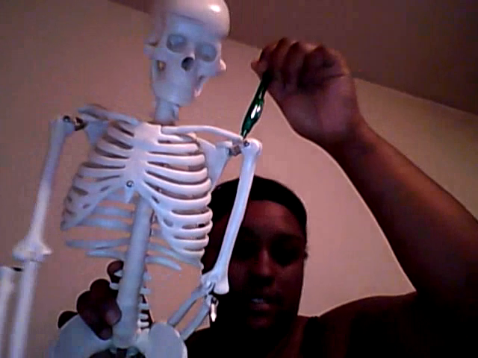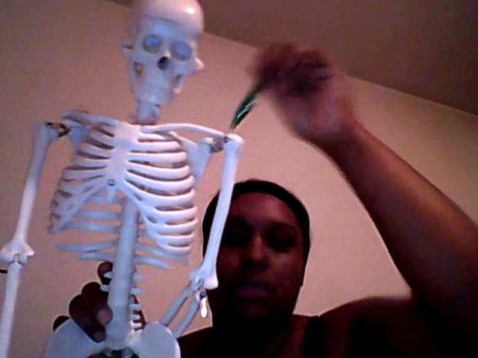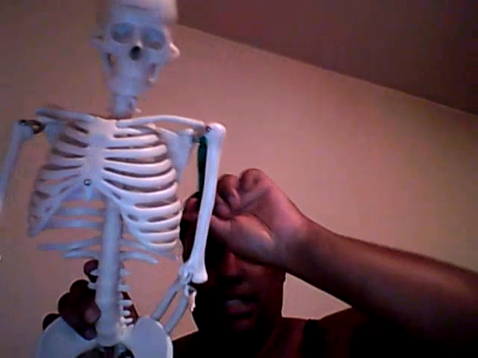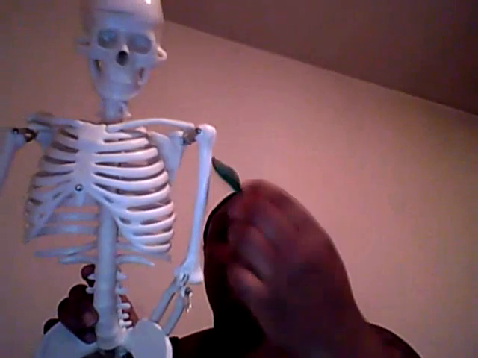The head of the humerus, the greater tubercle, the lesser tubercle is here, the deltoid tuberosity of the humerus, the medial epicondyle, the lateral epicondyle.